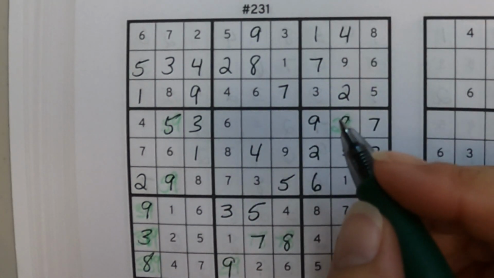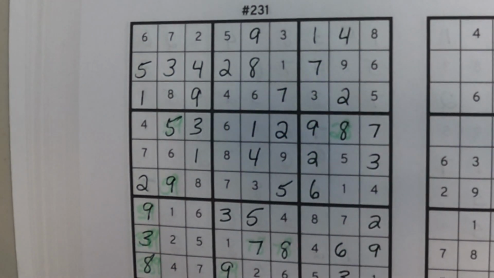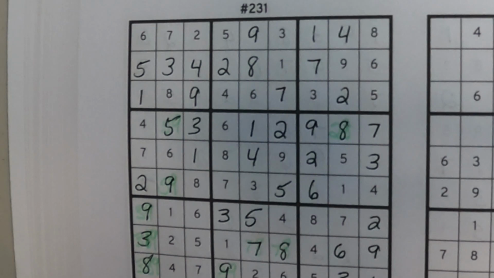And for this box, we're missing 1 and 2. We've got a 2 here, so 1 and 2. And there we have it for today's puzzle.